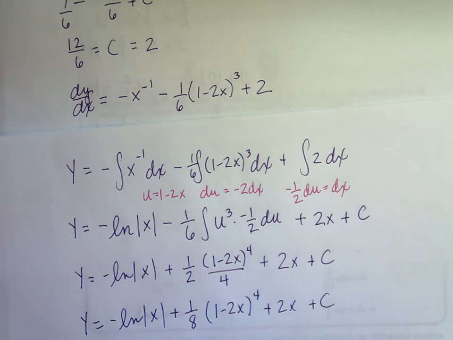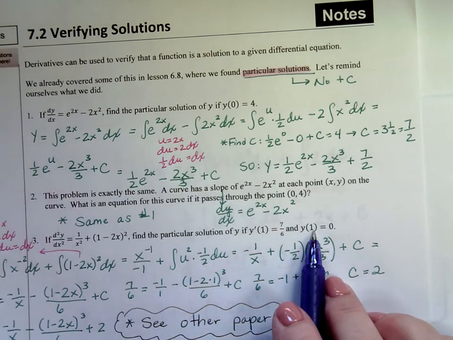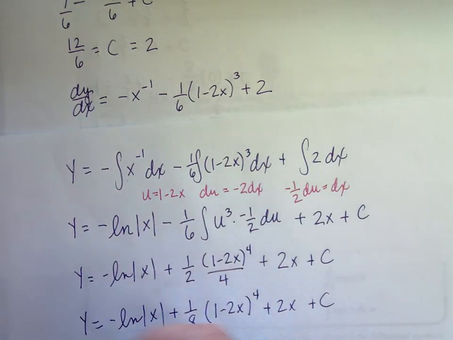And then they gave me enough information. They gave me more information in this problem. Let me go back here. They said y of 1 is 0. So I know that I've got a coordinate on the original function: when x is 1, y is 0. That's what I'm plugging in here. So I've got 0 equals negative ln of 1 plus 1/8 of (1 minus 2 times 1) to the 4th plus 2 times 1 plus c.